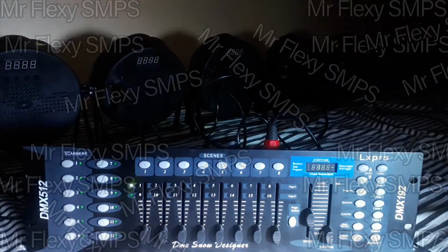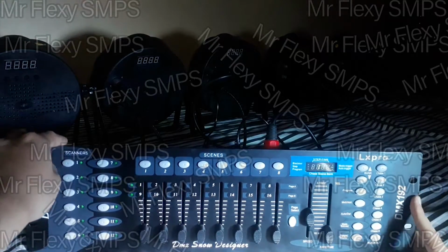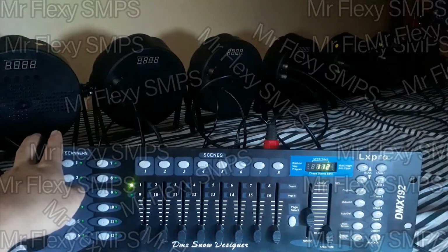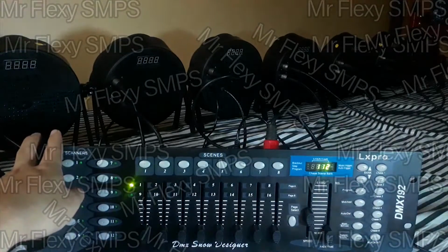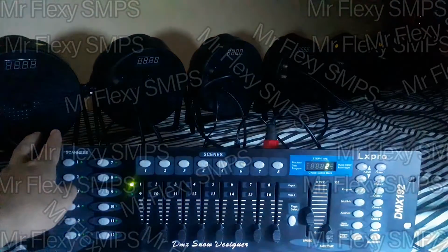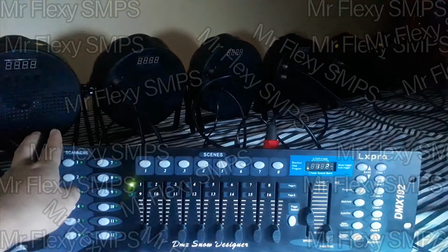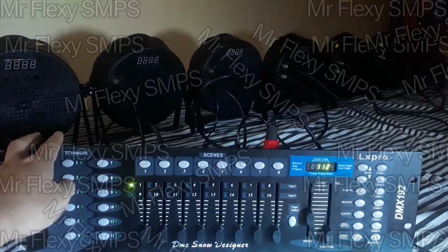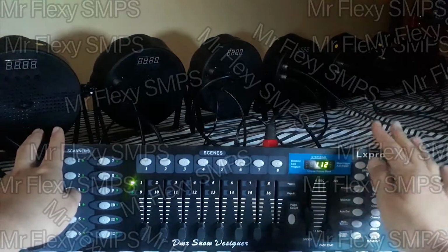In our controller, you might not see the step time, so let me adjust my light. Let me just sit over there. As you can see, that's 112, right?